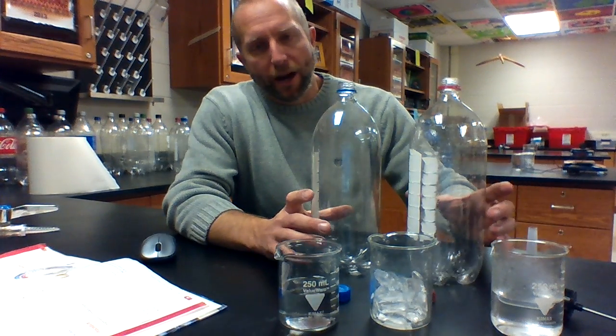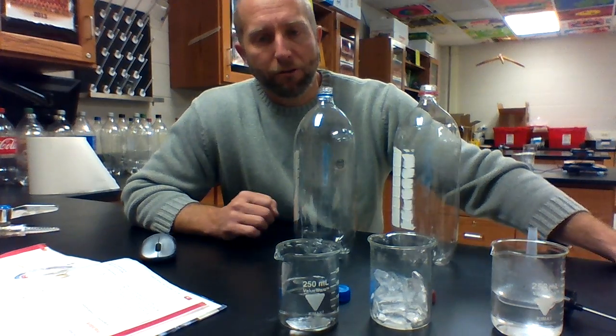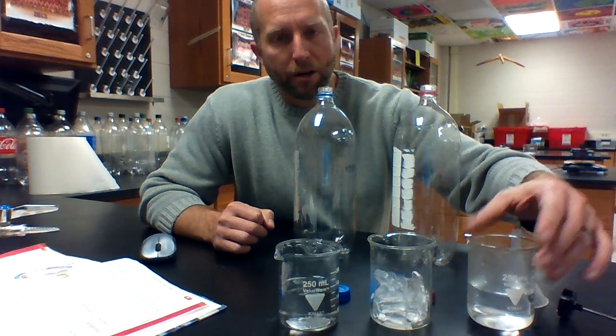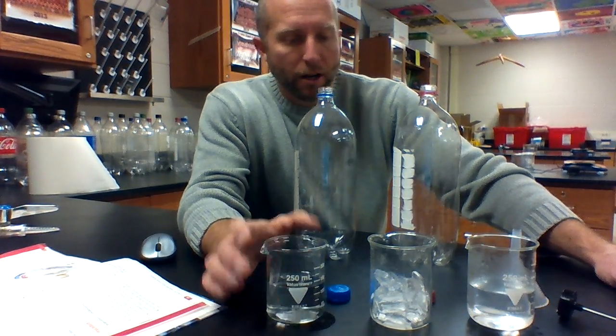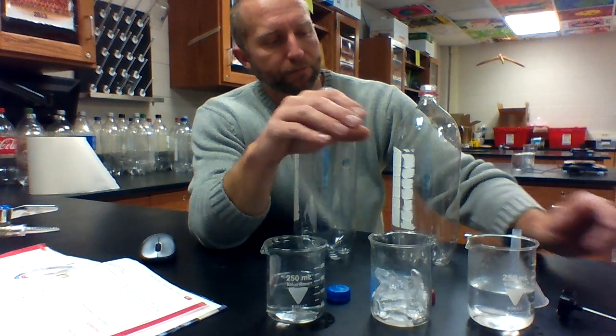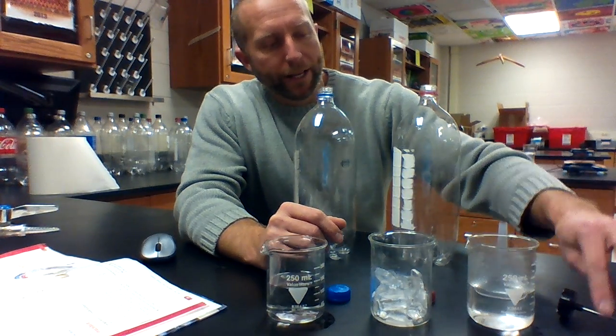The supplies that you have for this lab are a couple of 2-liter bottles. You have a beaker of hot water and a beaker of cool water. You also have some ice. You have a funnel, and you have a digital thermometer.